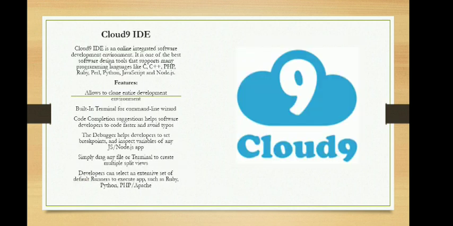Cloud9. Cloud9 IDE is an online integrated software development environment. It is one of the best software design tools that supports many programming languages like C, C++, PHP, Ruby, Perl, Python, JavaScript, and Node. Features: allows you to clone the entire development environment. Built-in terminal for command line wizard.